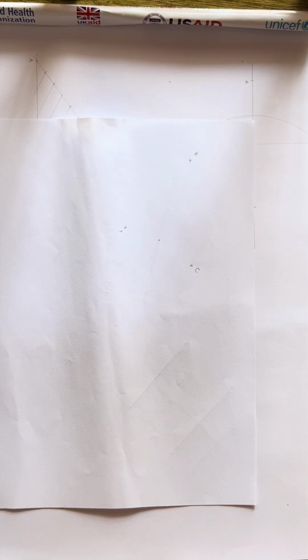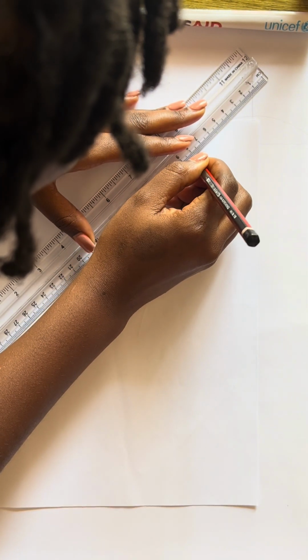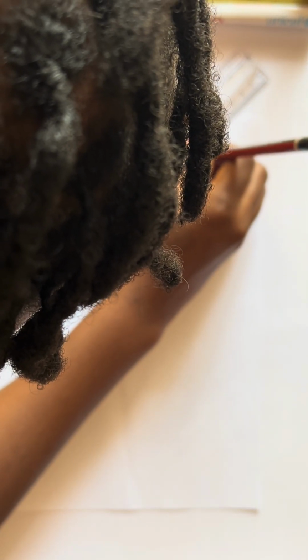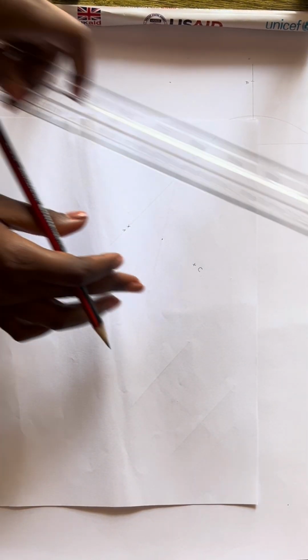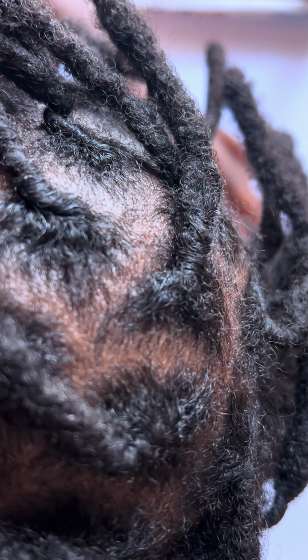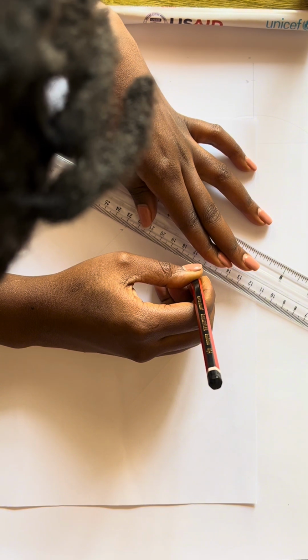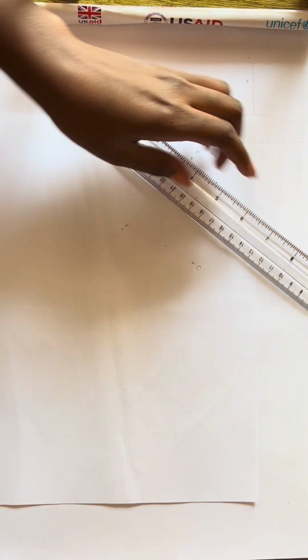So the first thing we shall do is to draw a line through A and B, okay, and draw a line through A and C.